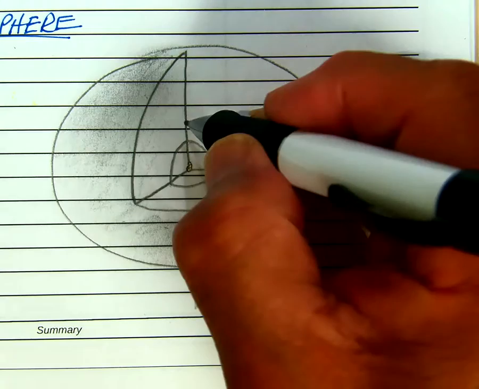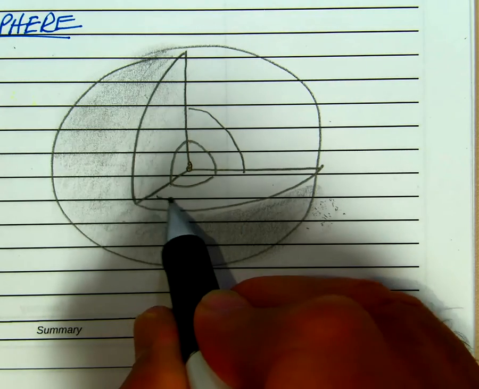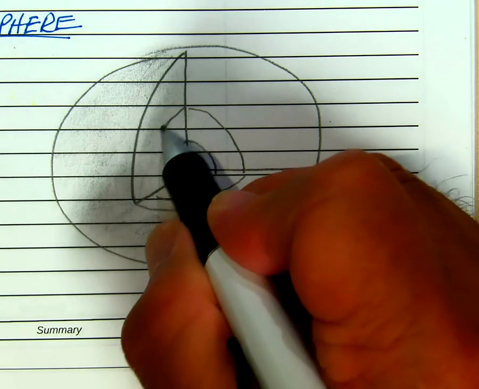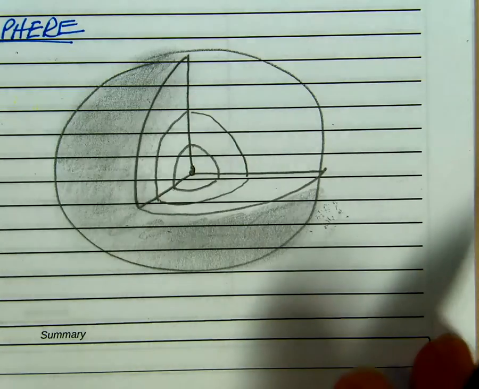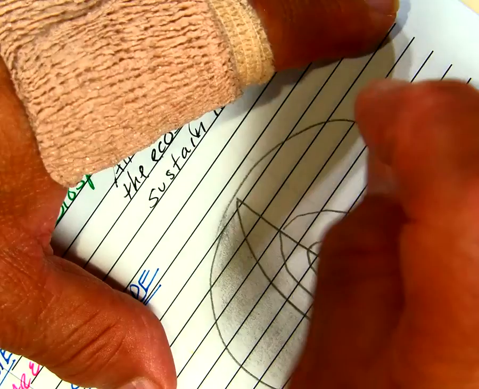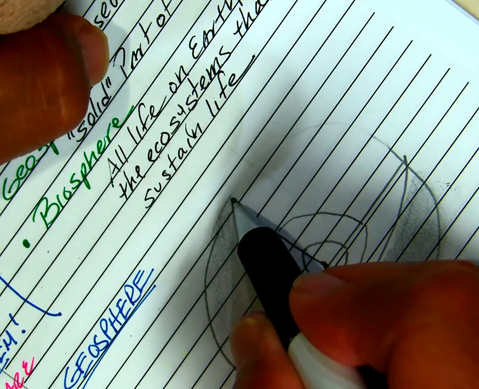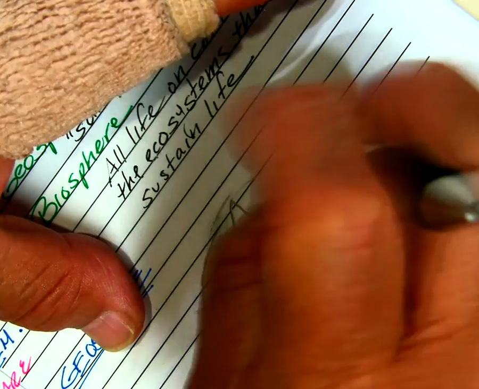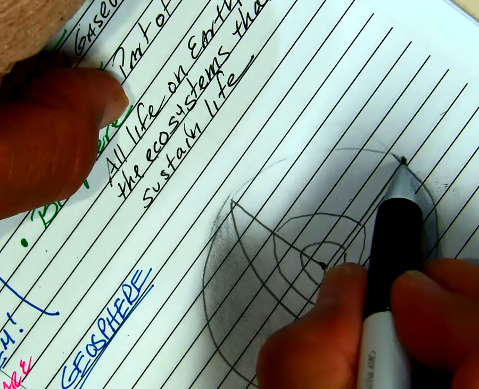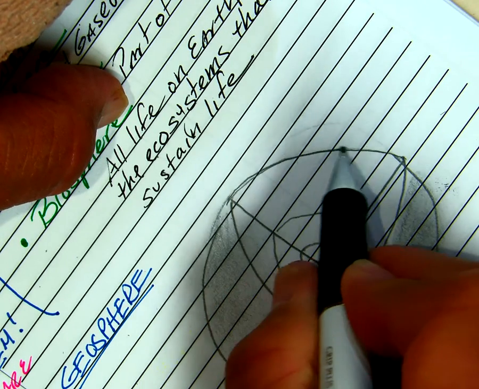Then I have an outer core like that. Then I have the mantle that follows. And right here, this doesn't look quite round the way I want it to, more like that. But right on the edge of that is the crust.